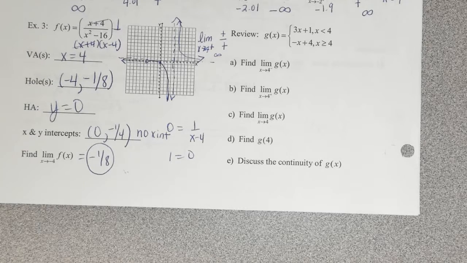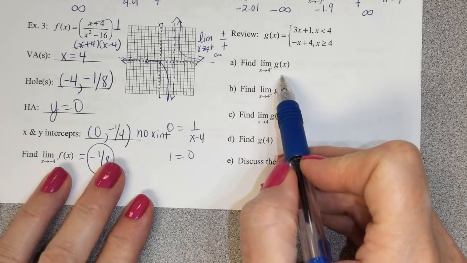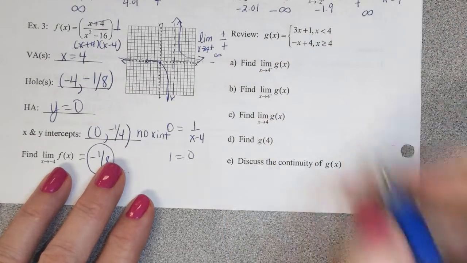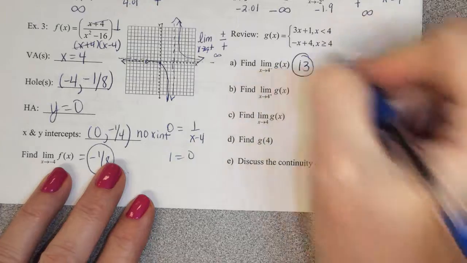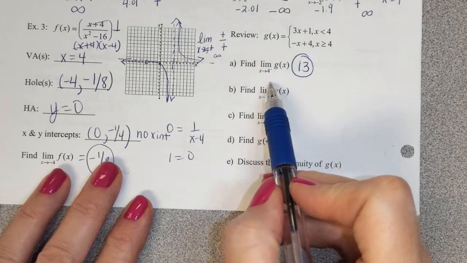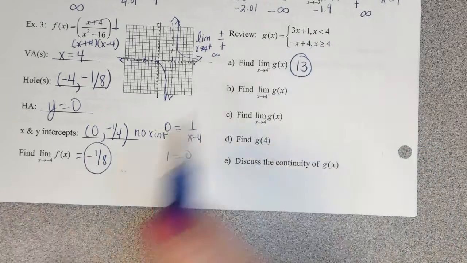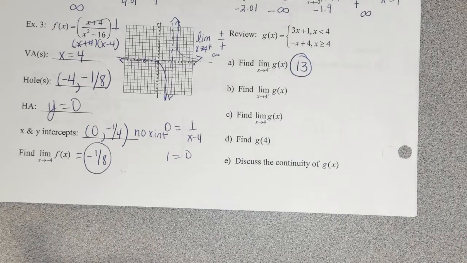All right, so let's hear what you got on these. Megan, what did you get on A? 13. Do we agree with 13? Yeah. 13 is right. We're approaching from the right, or left rather. So from the left, we do the less than, and that's going to be the answer we would get.